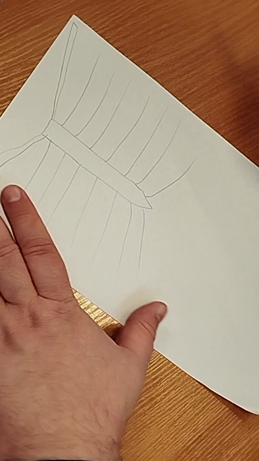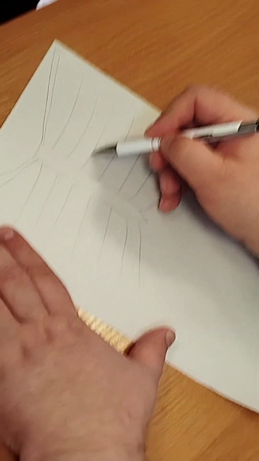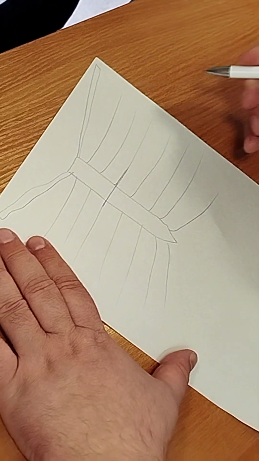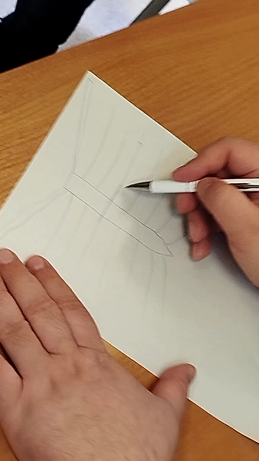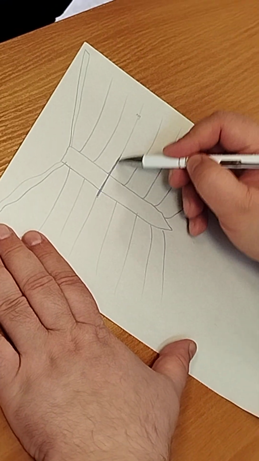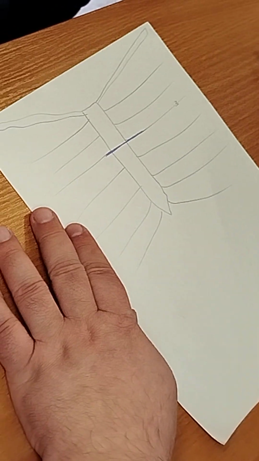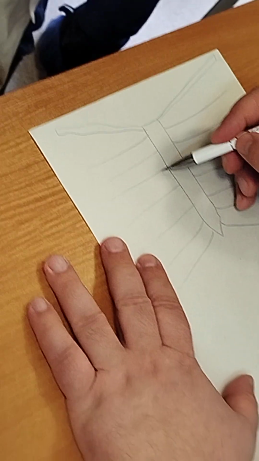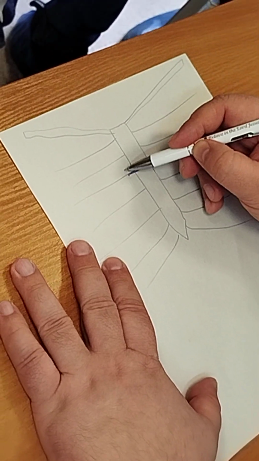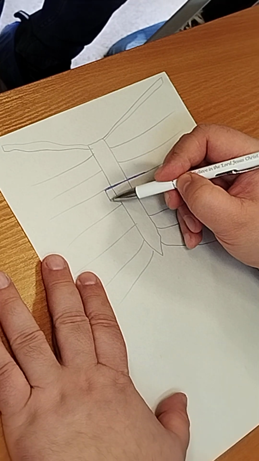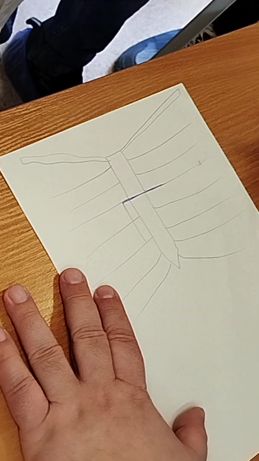And now, the superior border of the heart is at the level of the cartilages of the third rib. The right border of the heart starts from the cartilage of the third right rib and descends to the cartilage of the fifth right rib.